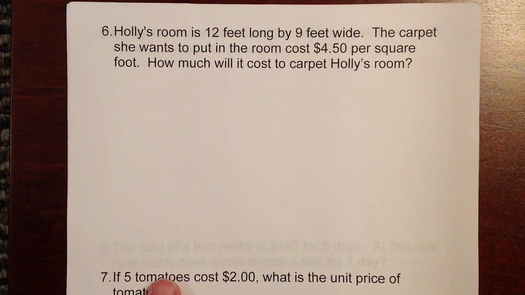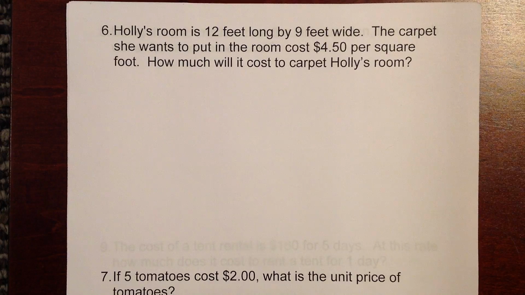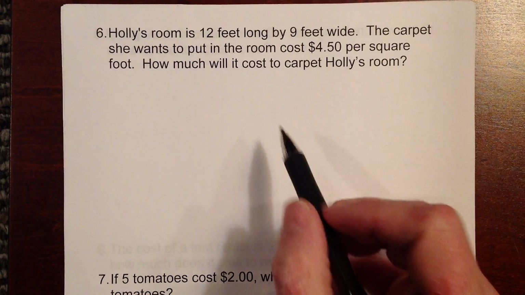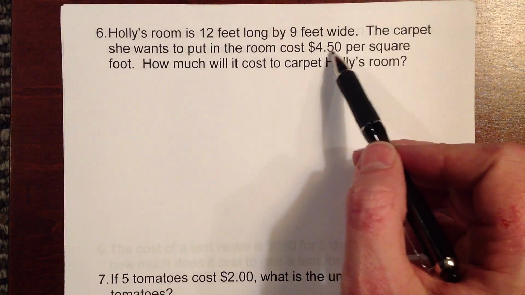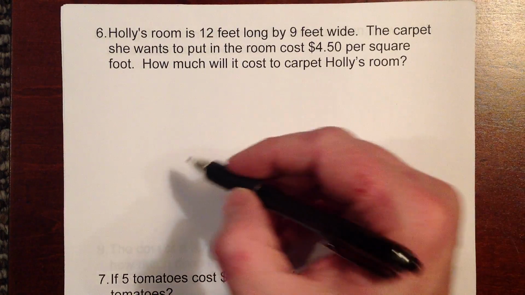Molly's room is 12 feet by 9 feet wide. The carpet she wants to put in the room costs $4.50 a square foot. How much will it cost Molly to carpet her room? Well, first we need to find out how many square feet her room is. And what we do is multiply the 12 by the 9 to figure out how many square feet we have.